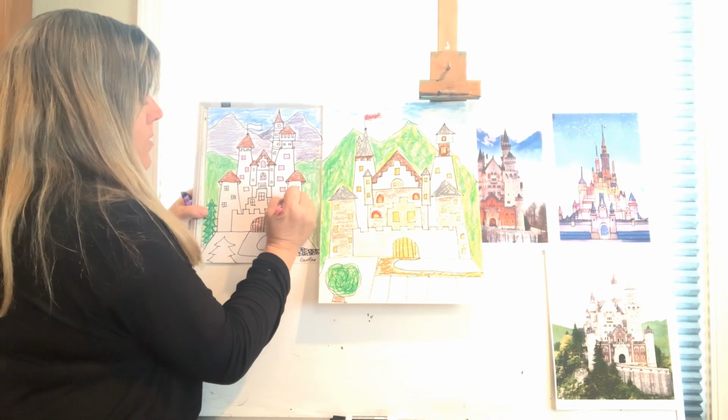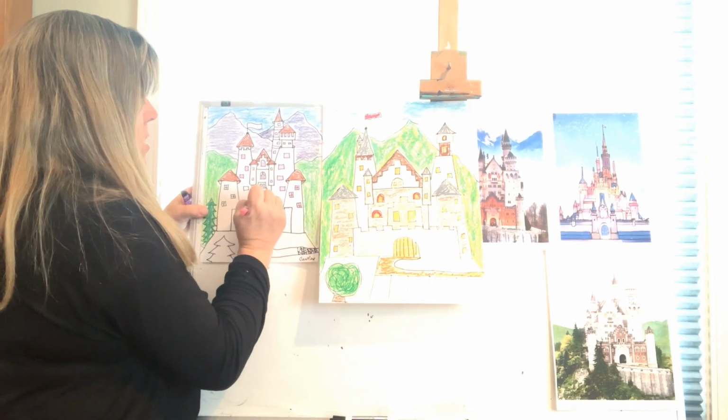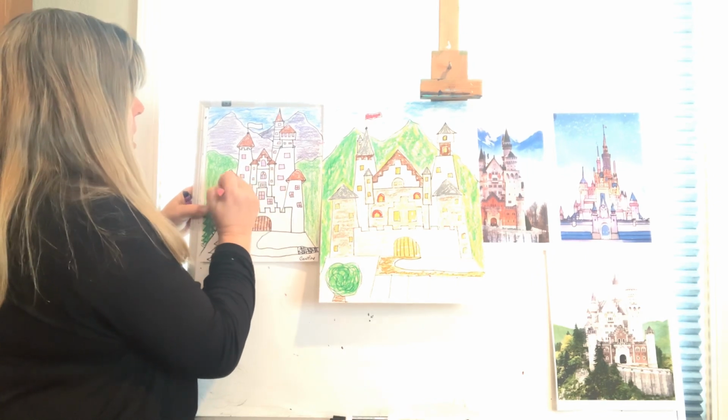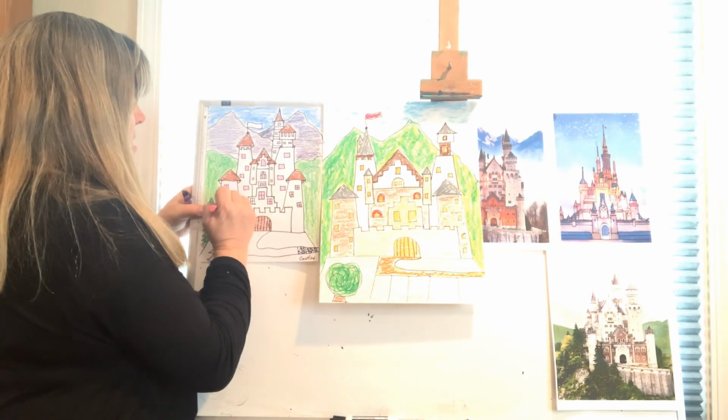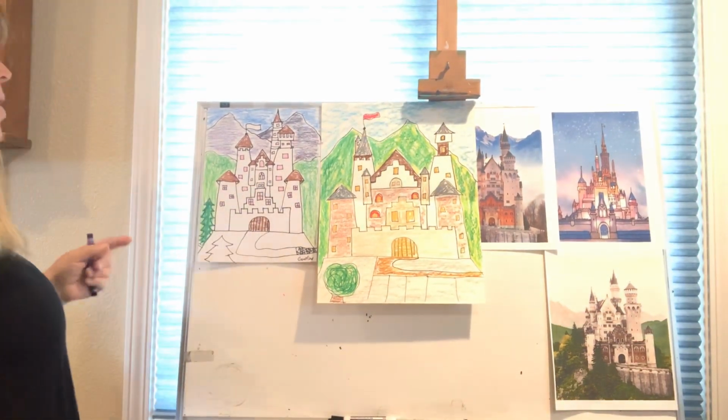All inside. So we won't tell Ludwig that we painted all the insides of his windows, but you could also use blue because glass is blue. You could use, like I said, a light purple. Have some fun with it. Okay.